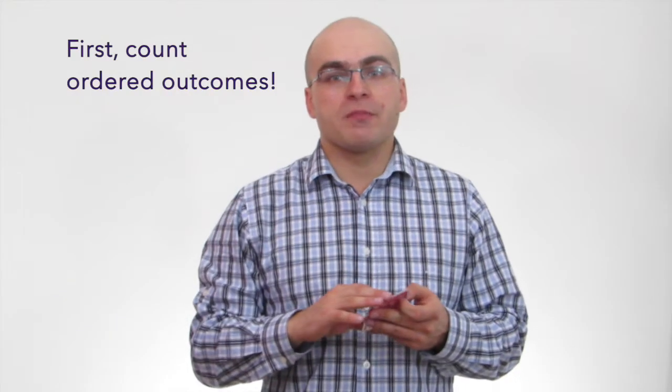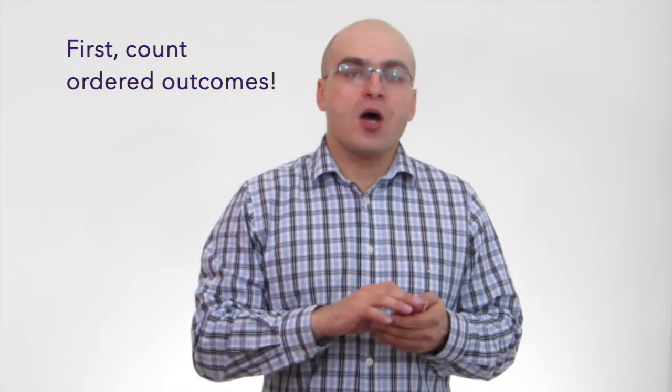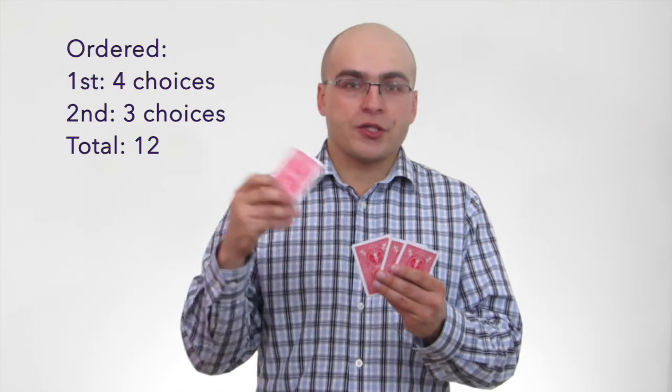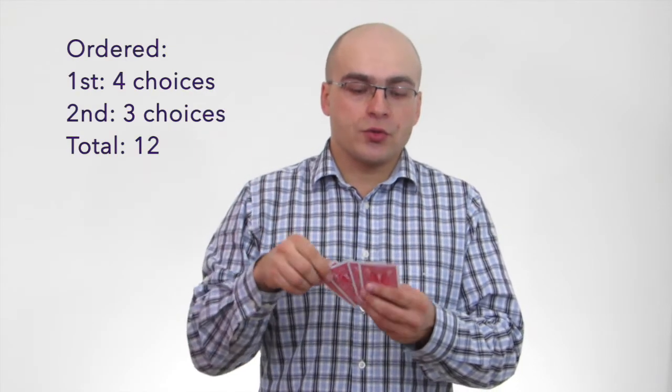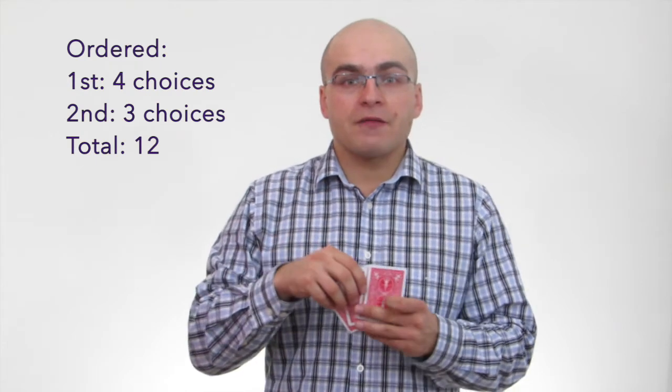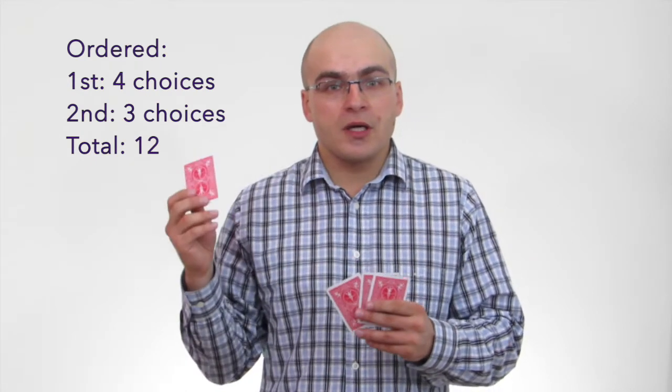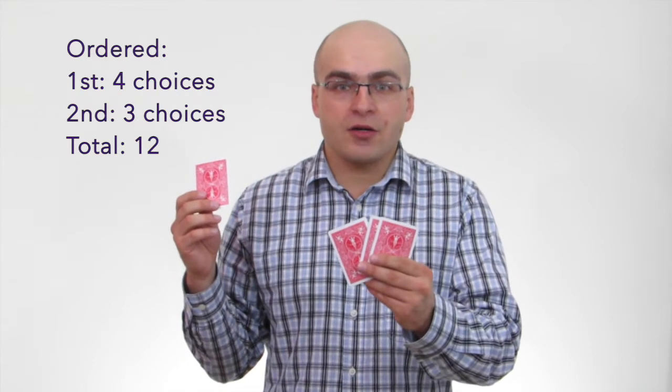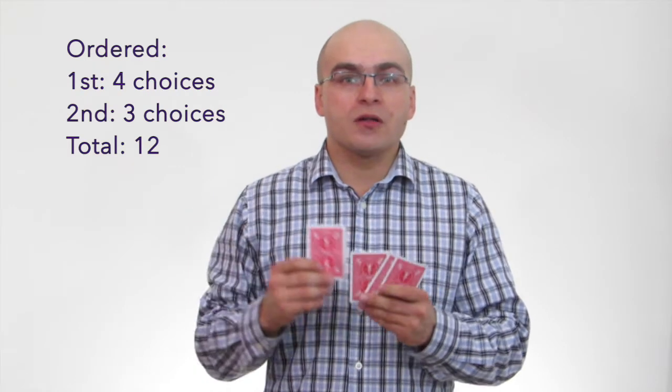To begin with, let's count the number of possible chosen pairs of cards, keeping in mind what card was chosen first and what card was chosen second. Then, for the first card, there are 4 choices. Indeed, I can choose ace, jack, king or queen. And then, after the first card has been pulled out, there are 3 choices left for the second card. In other words, in total, there are 4 times 3, which is 12 choices.